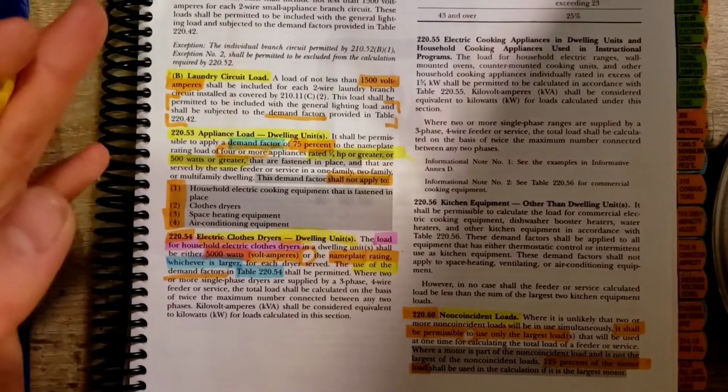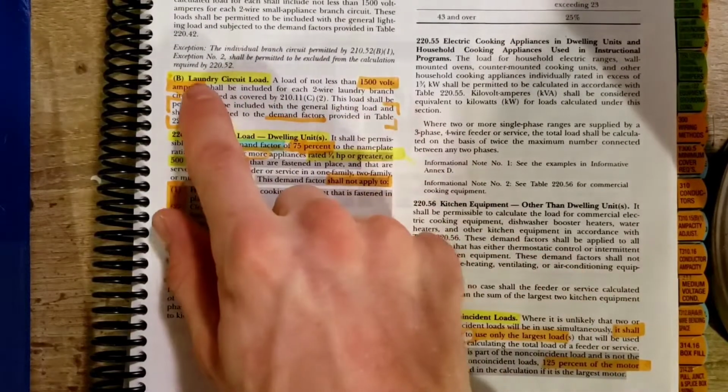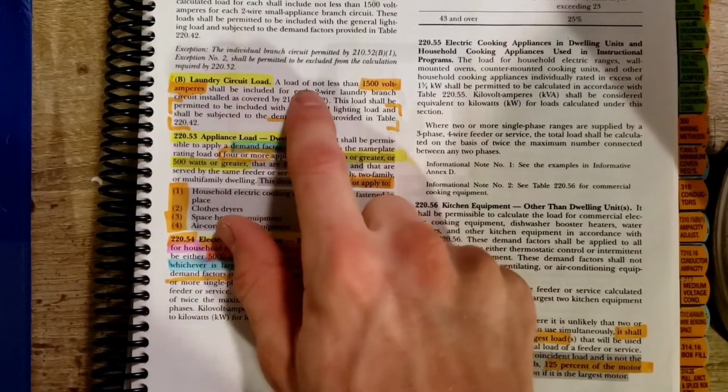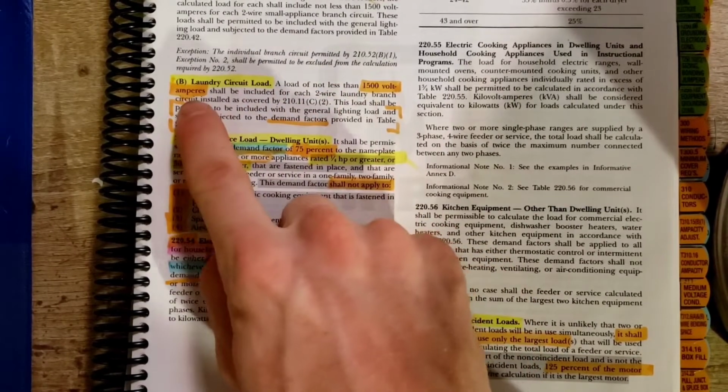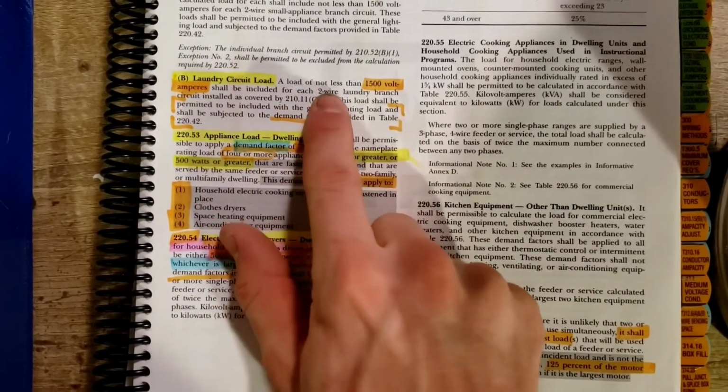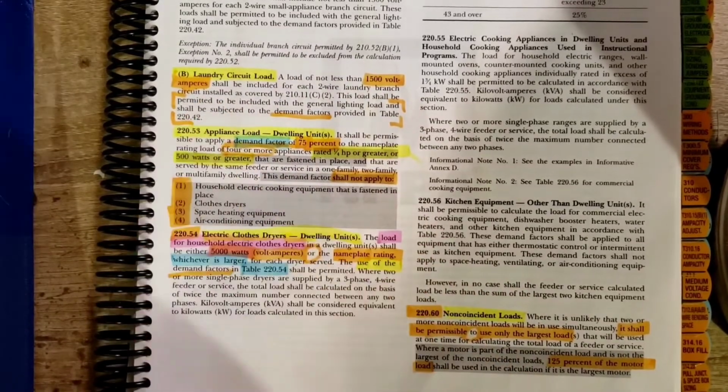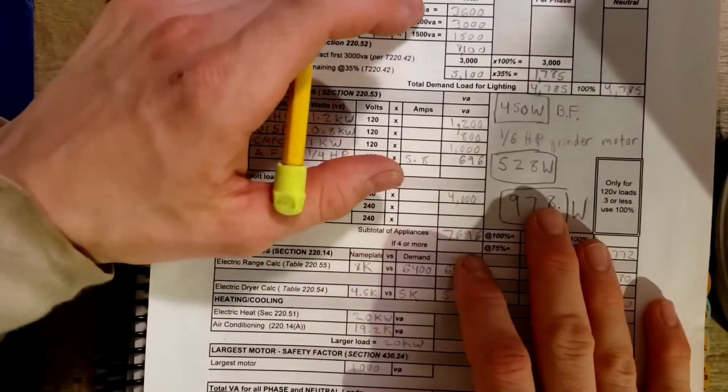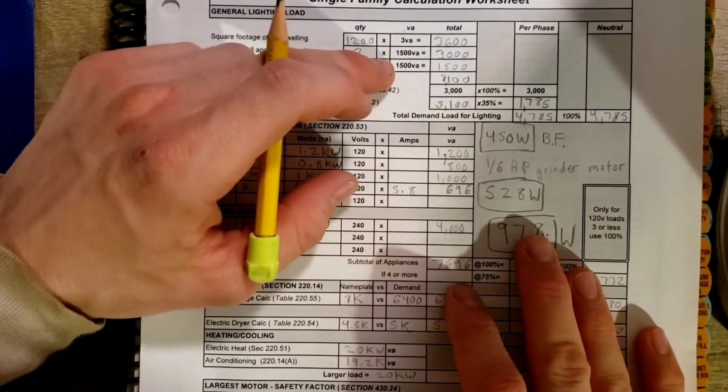It's 120 volts, so it's hot and neutral. Then we go to that laundry circuit load. A load of not less than 1,500 volt amperes shall be included for each 2-wire laundry branch circuit. So that's why here we did the 1500 and we did the 1500.